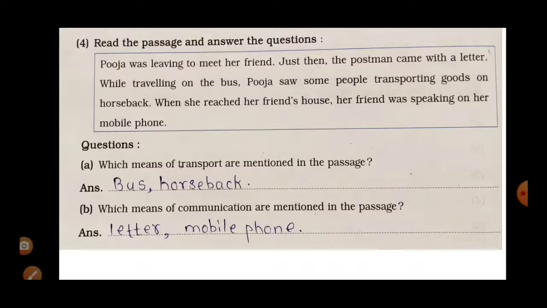First question, which means of transport are mentioned in the passage? From the passage we have to find out which means of transport. Answer, bus, horseback. Question number B, which means of communication are mentioned in the passage? Answer, letter and mobile phone.